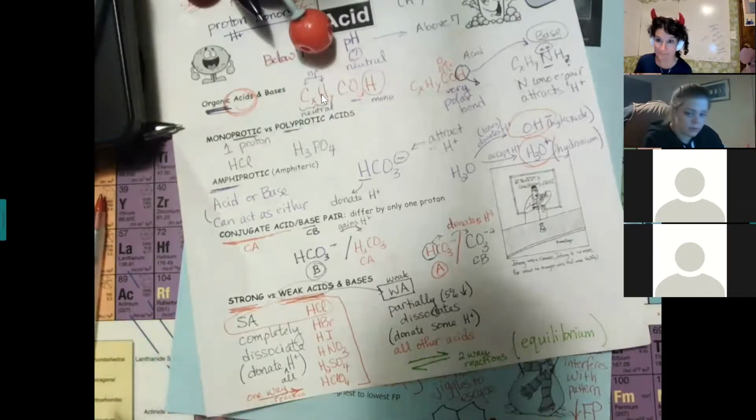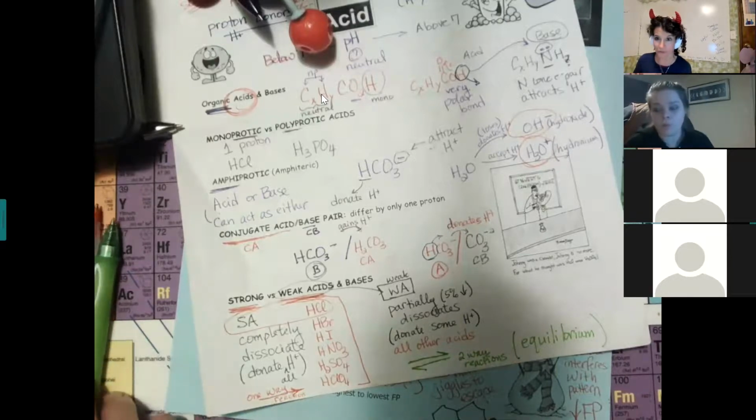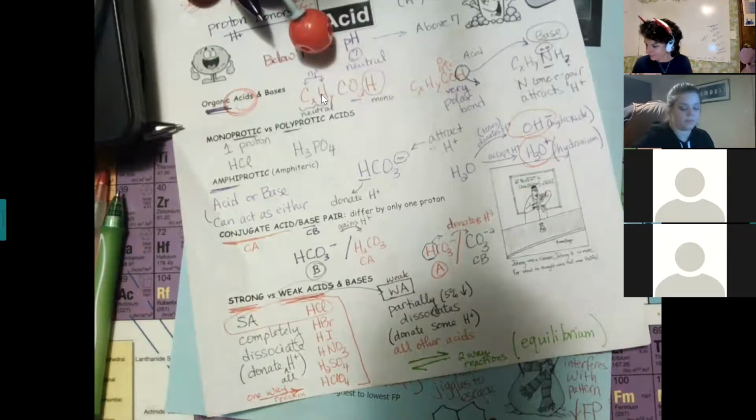That would put acids and bases as our very last subject, and that would be just too much for all of us to end with, like pH calculations. So we'll end with equilibrium, which is a really nice balanced way to end everything.